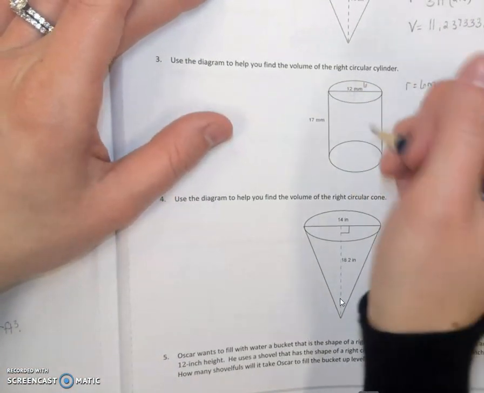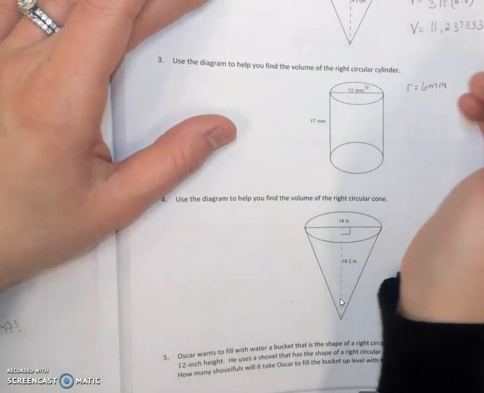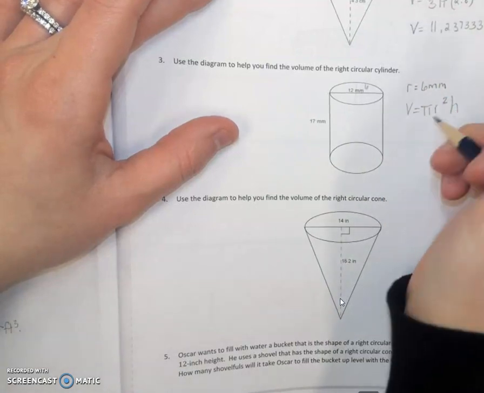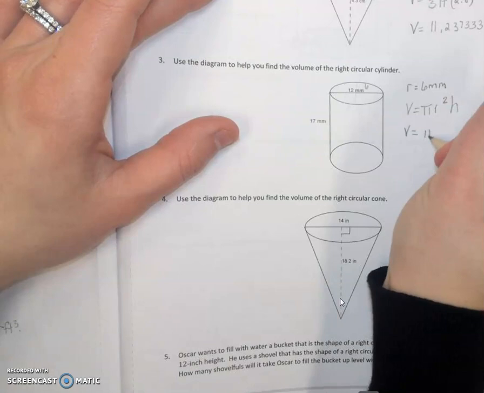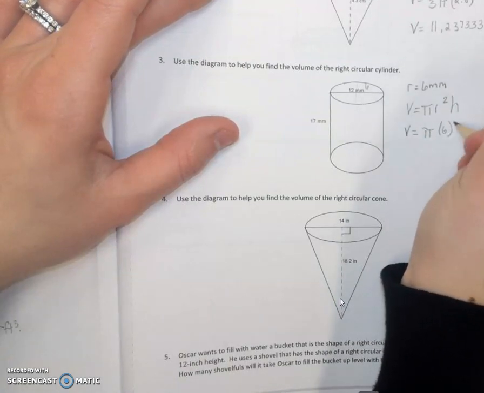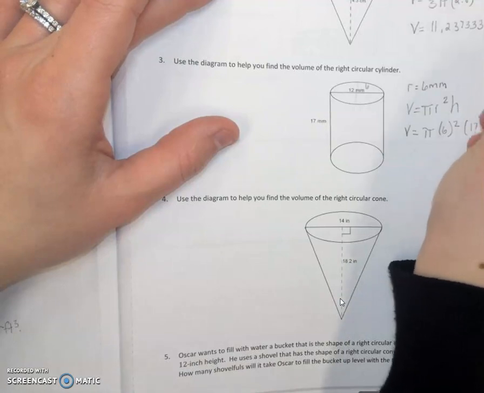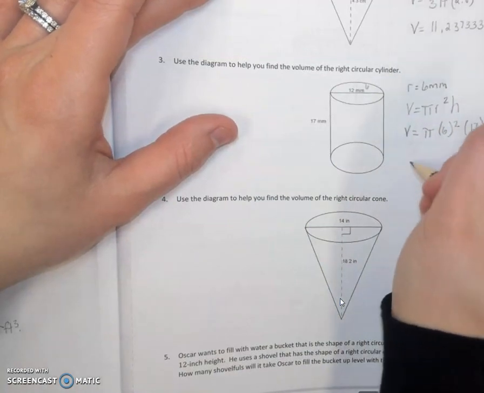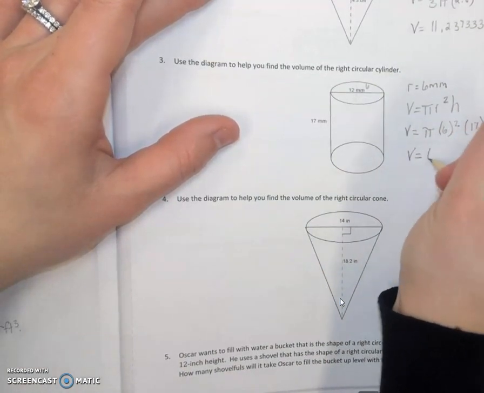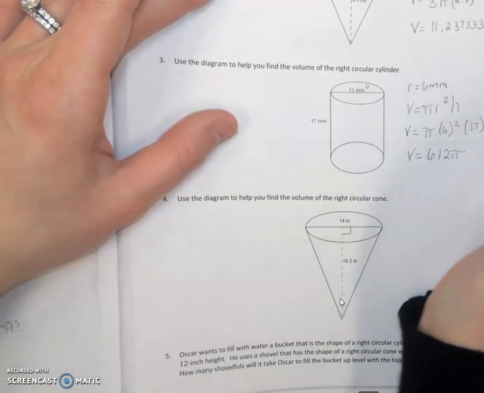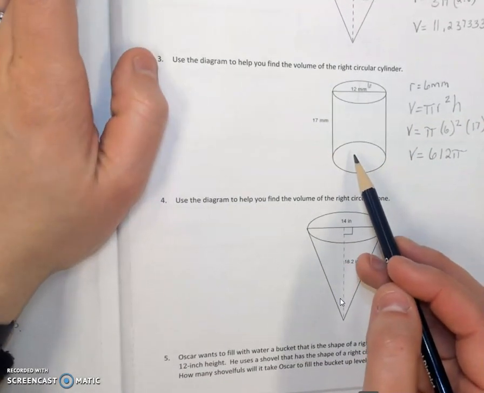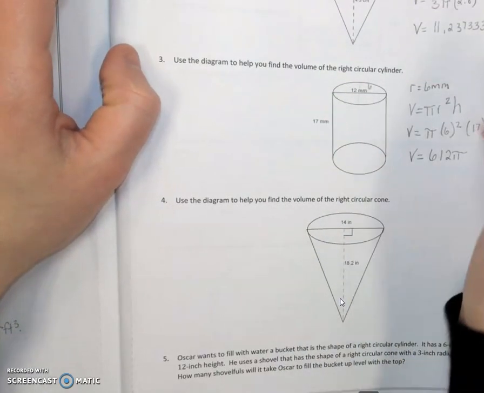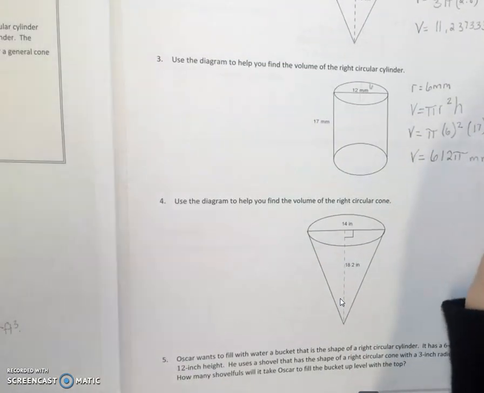So we're working with a cylinder, so we don't need to do our 1/3 thing. We're just plugging in to V equals pi r squared times the height to find our volume. Plug in our values. Pi 6 squared times 17. I got that 17 right here because it's height. And when I solve that, I get V equals 612 pi. So the volume of the right circular cylinder is 612 pi millimeters cubed.